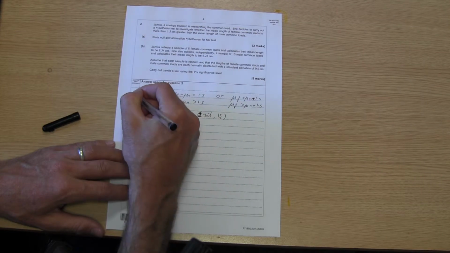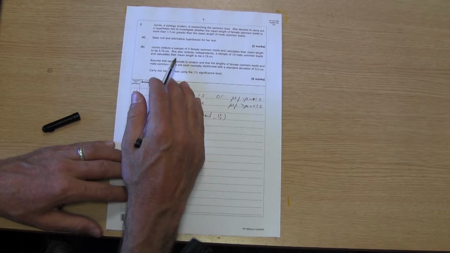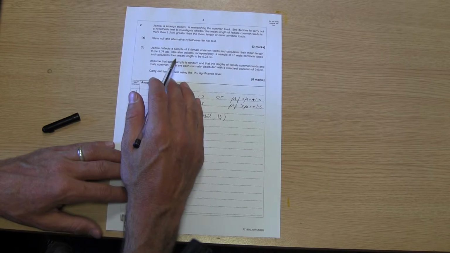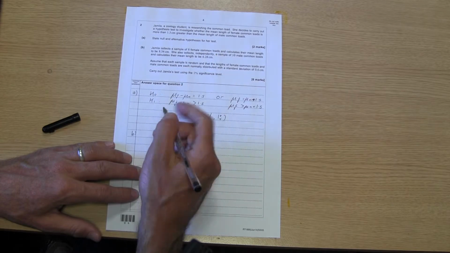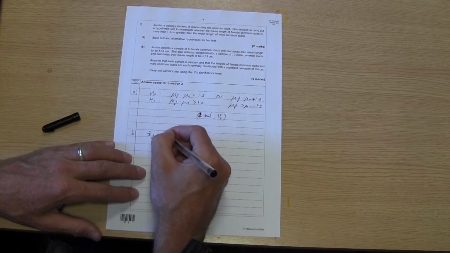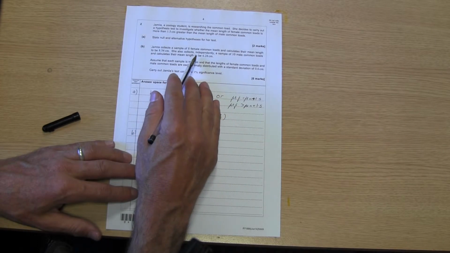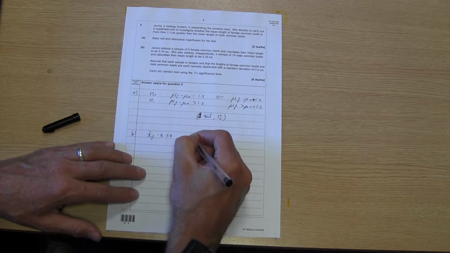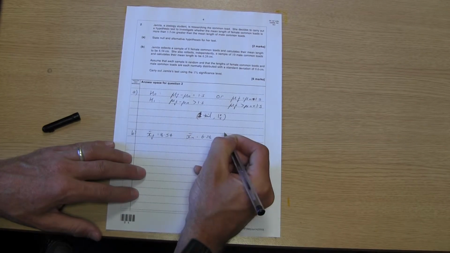So moving on into part B. Part B asked me then to carry out the hypothesis test. It's on the basis of 8 female common toads having a mean, so x bar for the females is 8.54, and their male counterparts have a mean length, so x bar for m, of 6.28.